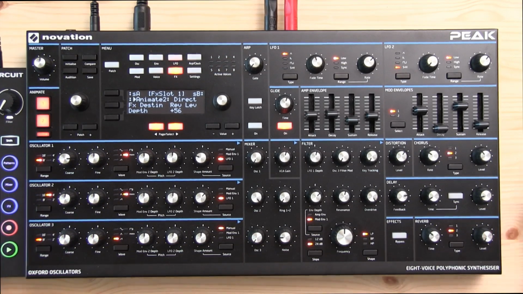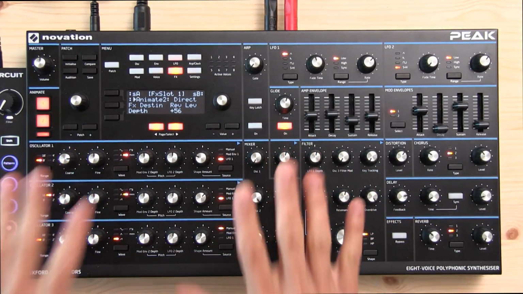Where was I? Okay, yeah, effects, mod matrix. 4 slots in the mod matrix, 2 new LFOs that are unvoiced, of course. 16 slots, so you've got 20 slots of mod matrix stuff that you can do on Peak, and again a ton of stuff within the unit itself.